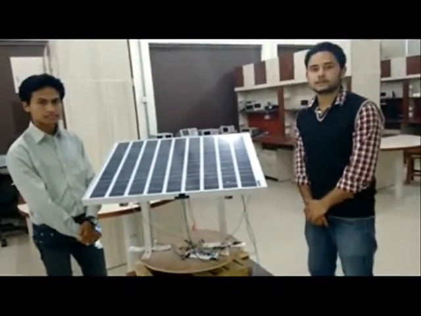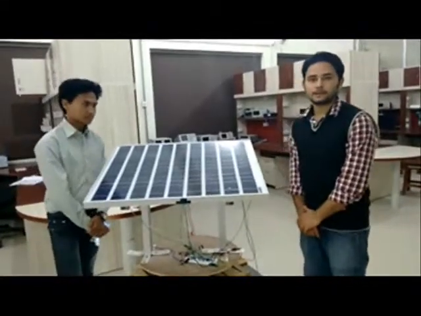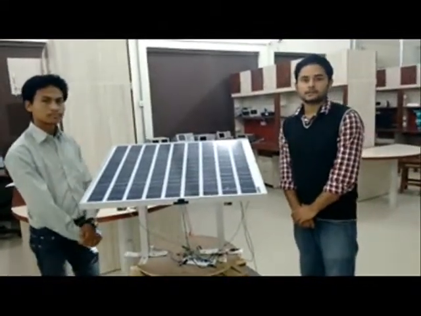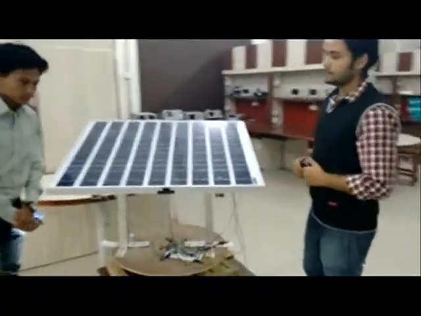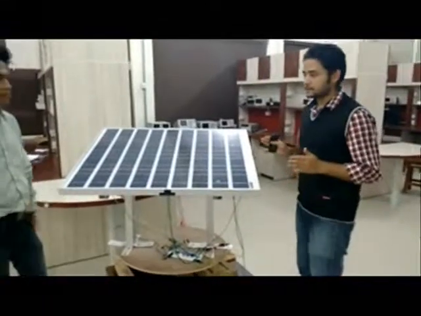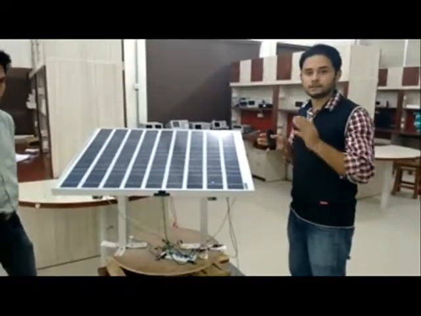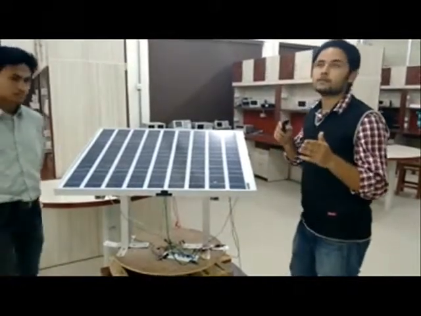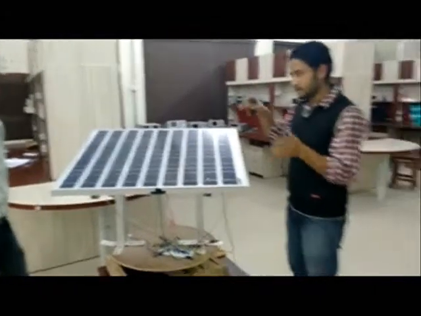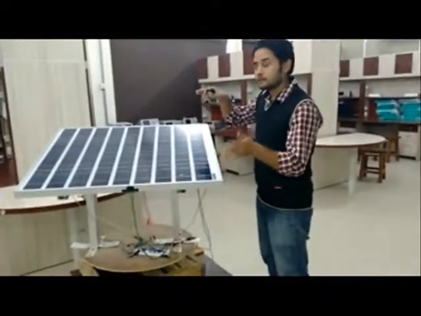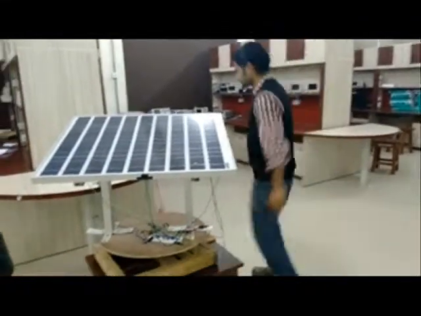The title of our project is Solar Power Inverter, guided by Assistant Professor Sir Dipendeka and HOD in charge Sir Dipankar Sudhakar. In our project we have used a solar tracker circuit so that it takes the maximum amount of sunlight from the sun. When the sun moves from east to west during a day, correspondingly this panel will track the sunlight from east to west. Now let me show you.